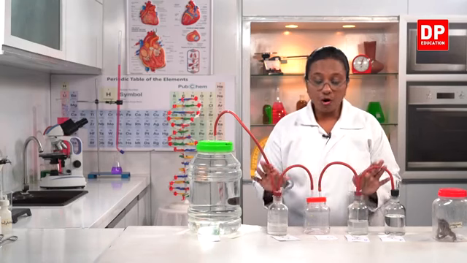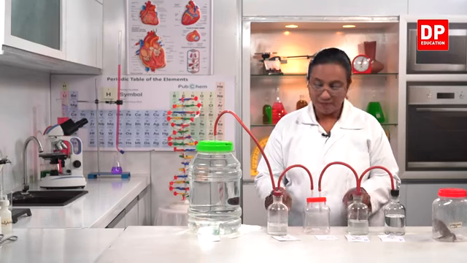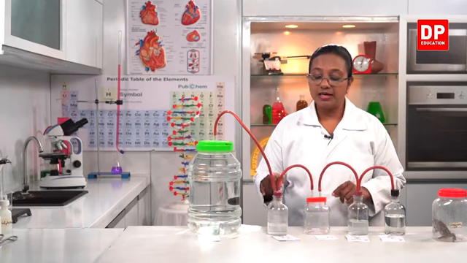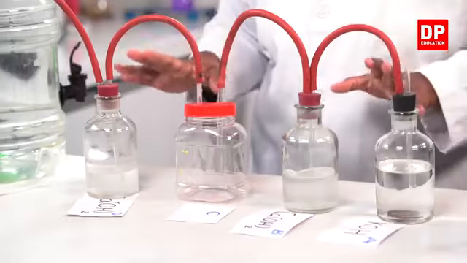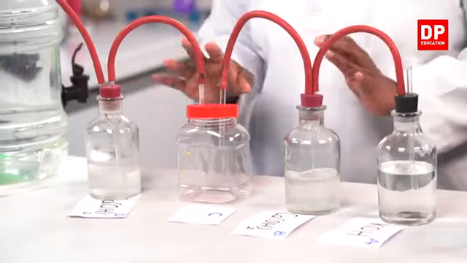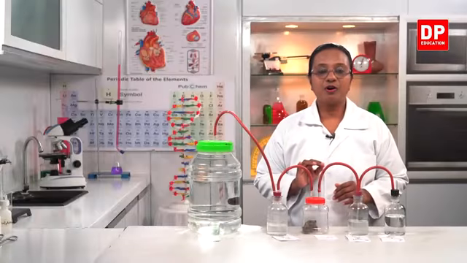So you all have to observe these 2 bottles carefully. Now you all can see both of them, they are colorless solutions. Lime water in bottle B and lime water in bottle D, both are colorless solutions. Once we have the frog here, you will see a difference. That is what you have to observe clearly. Okay, students. So now I have the frog also in place.